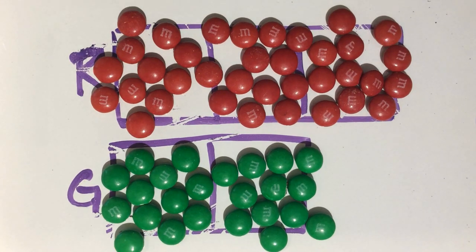I took our 60 M&Ms and a ratio of 3 red for every 2 green, and I split them into our tape diagram. Now, the first thing you might notice is, man, this is really messy. This is hard to do. And we don't even always have these counters to count through.